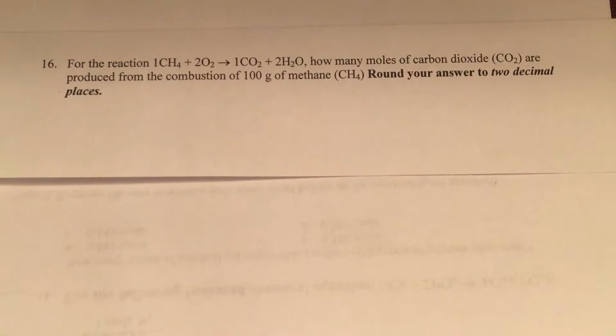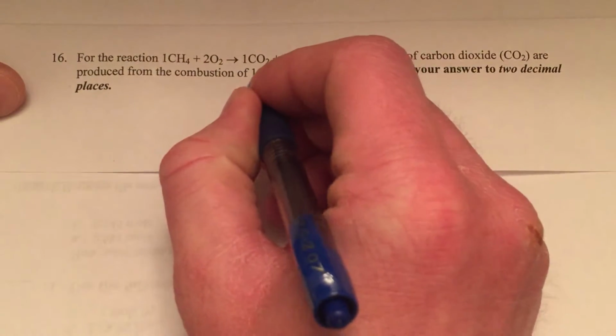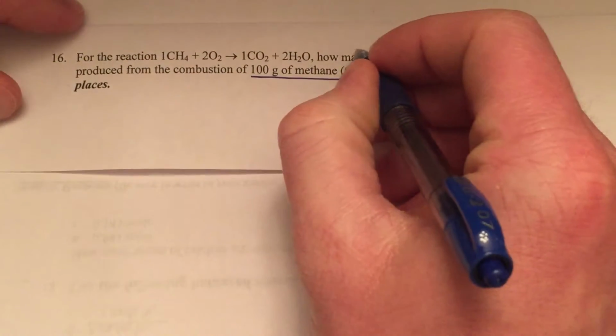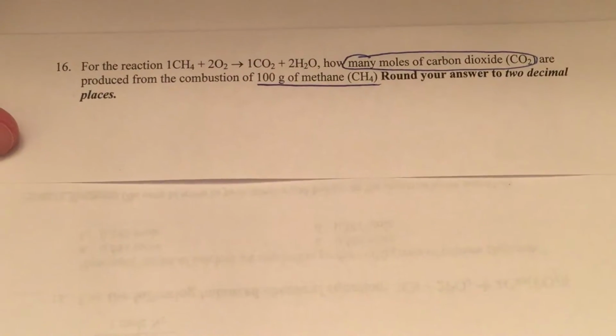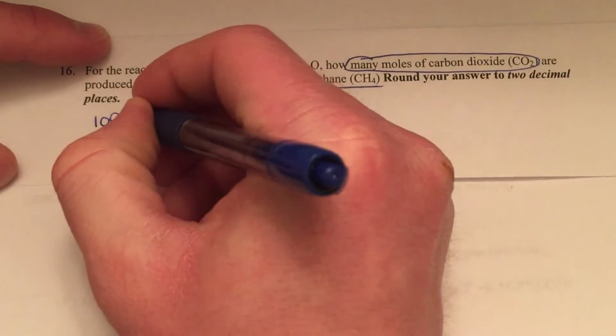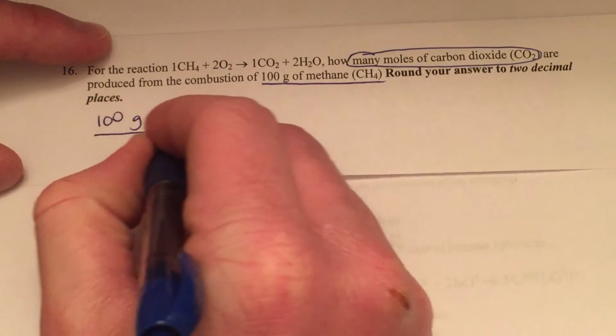And last problem on the test. For the reaction, how many moles of carbon dioxide are produced from combustion of 100 grams of methane? Round your answer to 2 decimal places. Okay, so underline what was given to me, 100 grams of CH4. Okay, I want to know how many moles of CO2. Okay, so I'm going to start with what I'm given. So 100 grams CH4.